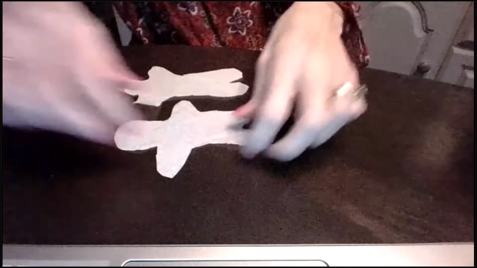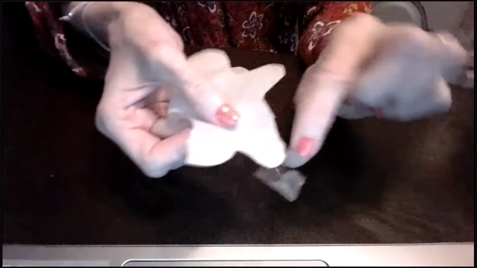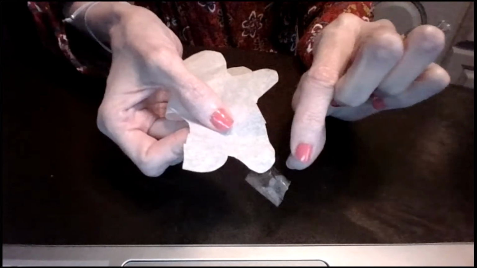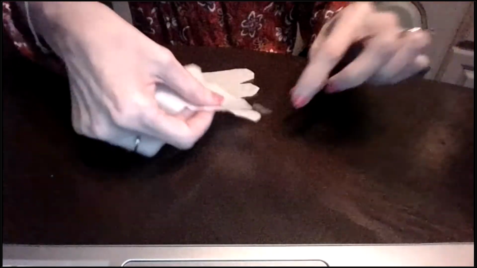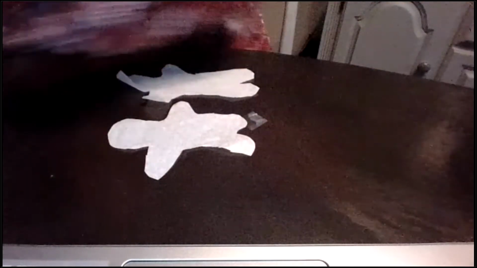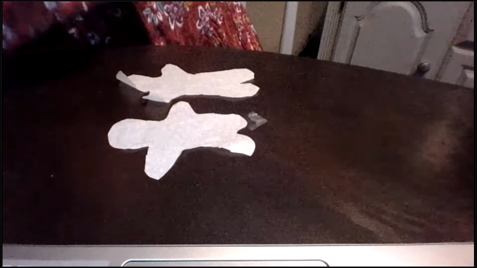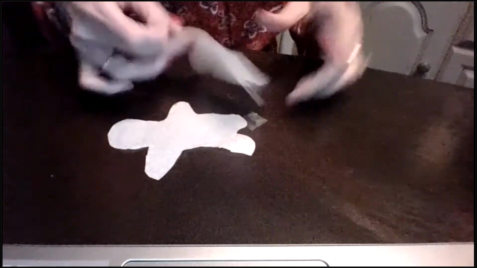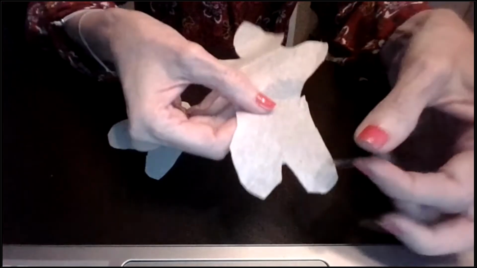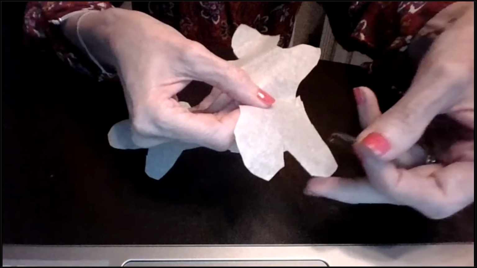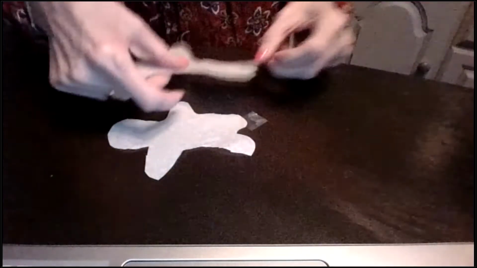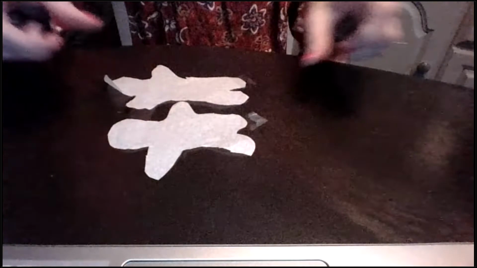Just a tiny, tiny bit of tape on the bottom of the leg, and I'm going to tape him on the table. And I'm going to do the same with my other little person. Tape the leg to the table. Okay? Everybody have that?